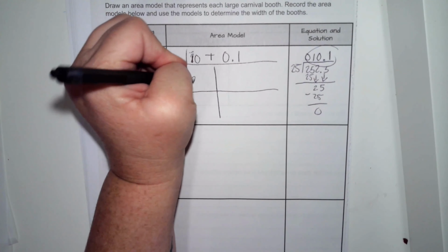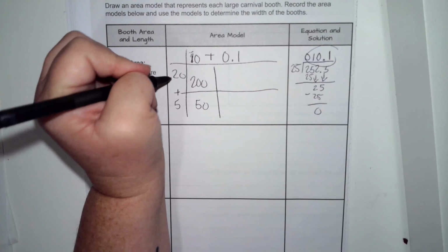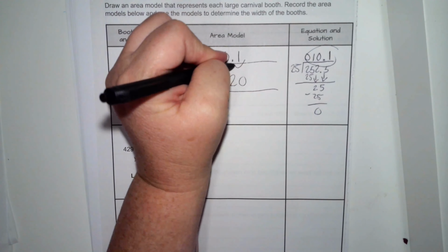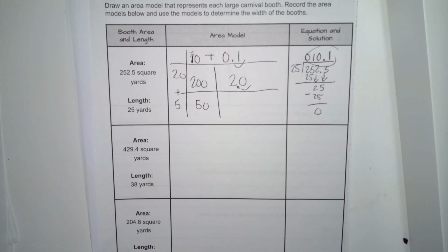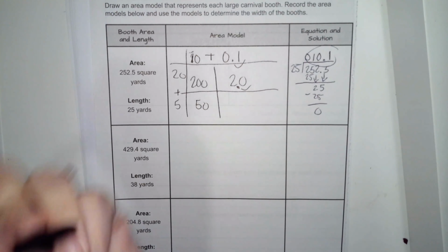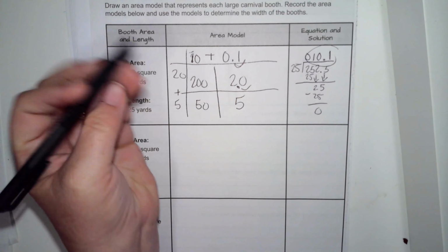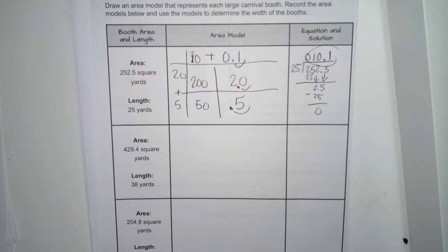So now, basically, I'm just checking to see if my answer is correct. 20 times 10 is 200. 5 times 10 is 50. 20 times 1 is 20. However, I'm swooping that decimal, and so it's really going to be 2. 5 times 1 is 5, but again, I swoop that decimal. Here's my decimal, so it's 5/10.